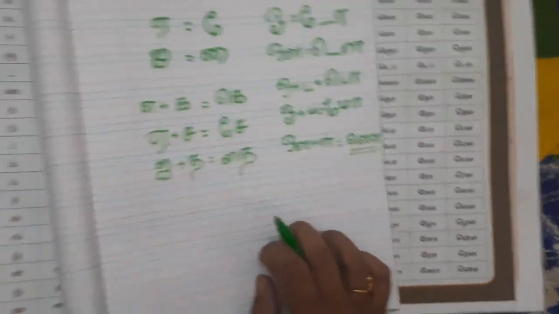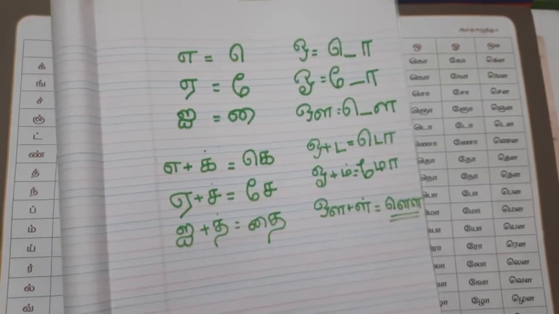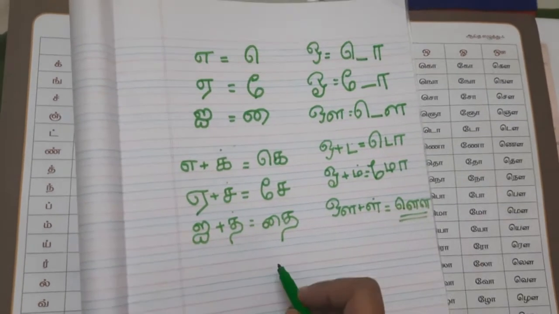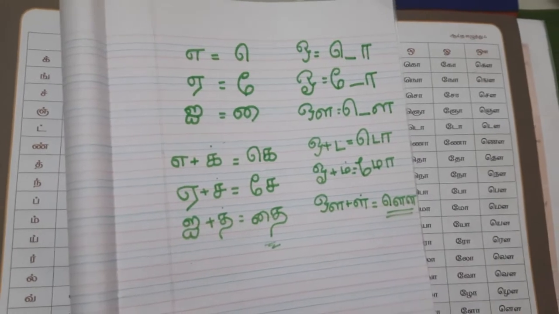So this is how we write our மெய் எழுத்துக்கள், உயிர் எழுத்துக்கள், and the combination of உயிர் எழுத்துக்கள் and மெய் எழுத்துக்கள், which is going to be உயிர் மெய் எழுத்துக்கள்.